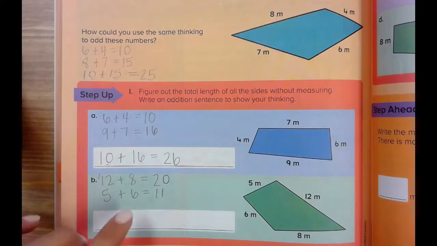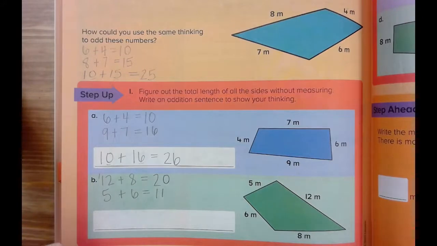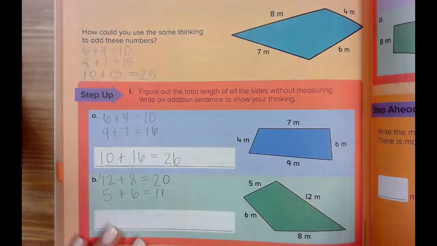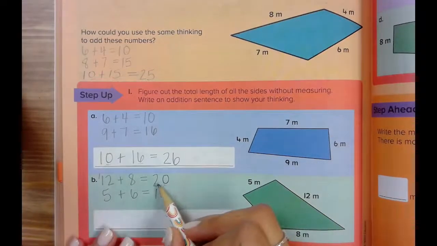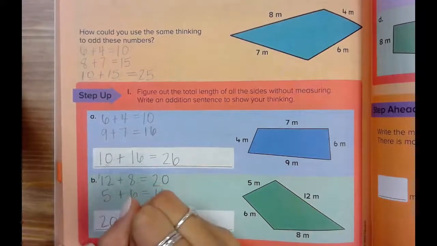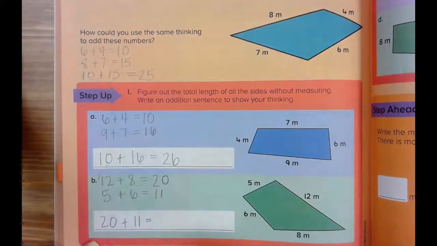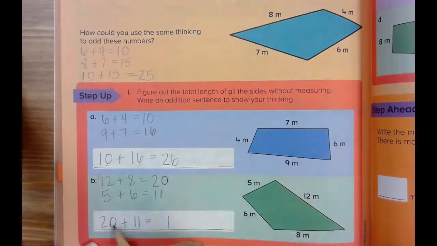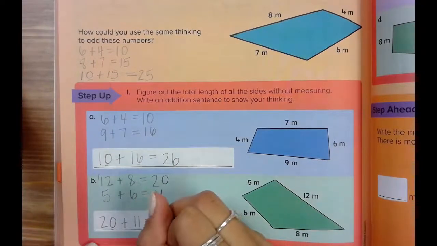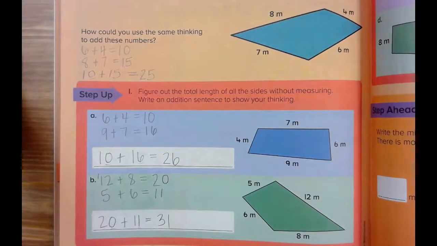Also, if you need help, always pull out your ones and tens blocks. You can use your hundreds chart, but I really want us to be able to do this with just our thinking, without using manipulatives, so we can get our math facts and start practicing those and recognizing them as soon as we see them. So now the last step I need to add is 20 plus 11. My ones place is 1 plus 0, which is 1. Now I have 2 plus 1 in my tens, which is 3, which equals 31.